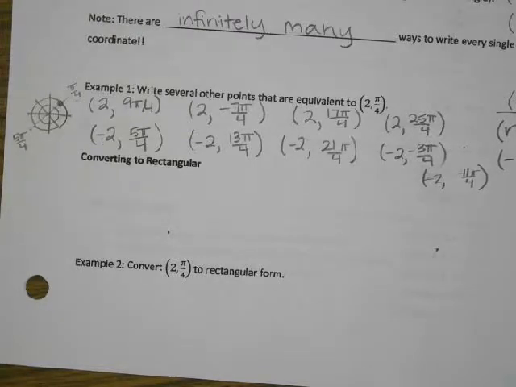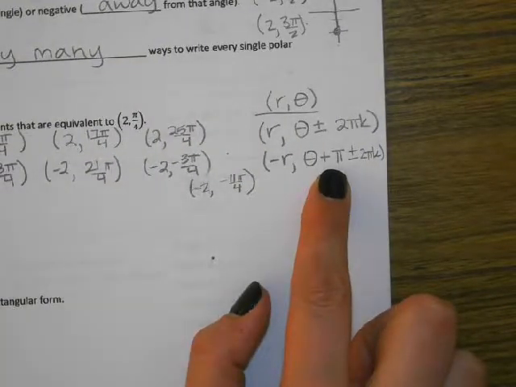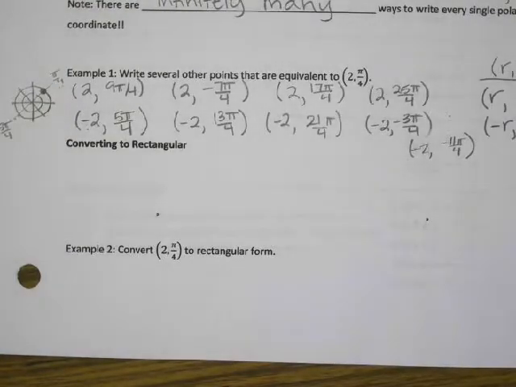But it's good to at least know that yes, there are infinitely many ways you can write it, and I understand this pattern well enough that if I had to write some other ones, I could. Okay. All right. So since we have the rectangular plane and now we have the polar plane, it's going to be good for us to convert back and forth between the two of them.